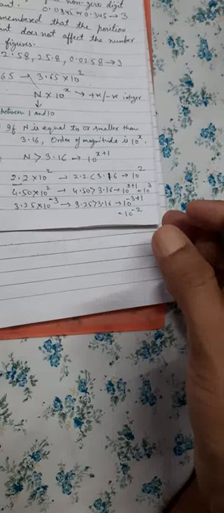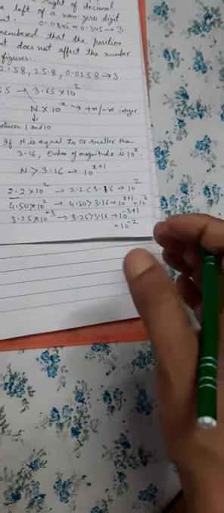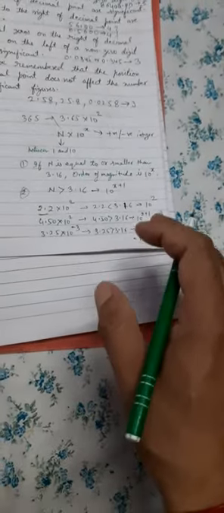Understood? So basically the order of magnitude gives an idea about how big or how small a given physical quantity is. Okay, so in this video I have explained to you the two topics, significant figures and the order of magnitude.